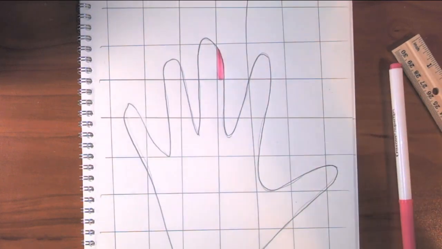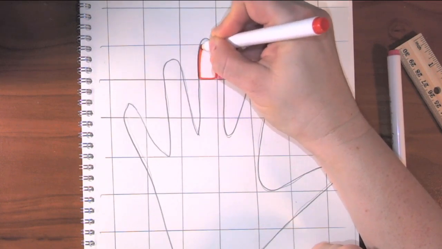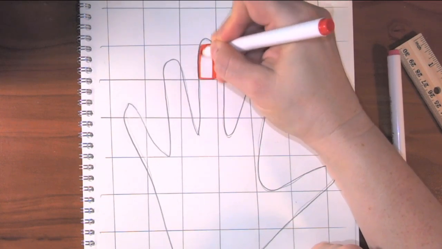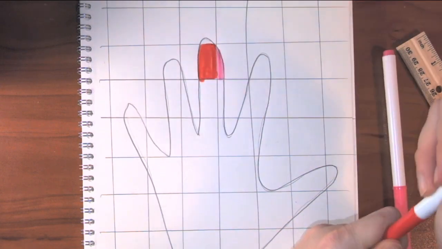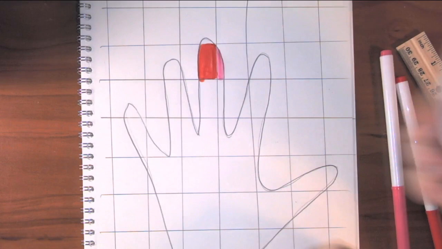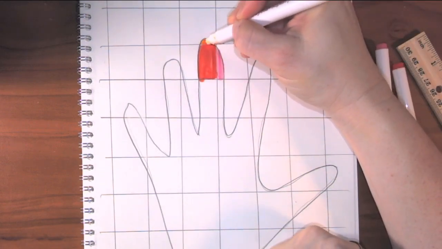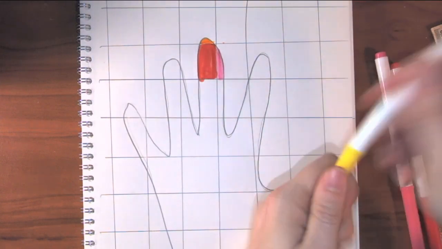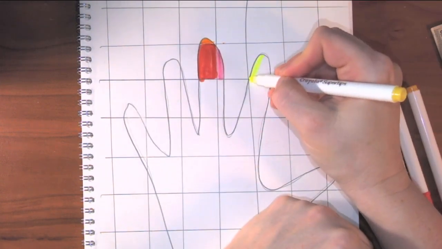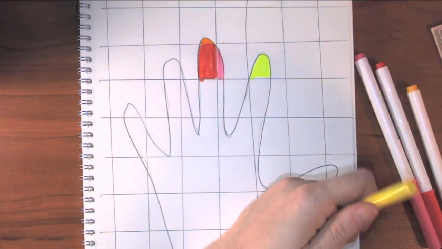I'll pick another color and I'll work on that next part of that finger. And then I'm going to finish the top one with another one of my colors. I think I'll do the same thing over here on this side. So, whoa, that's like a highlighter kind of yellow. That's a really bright one.